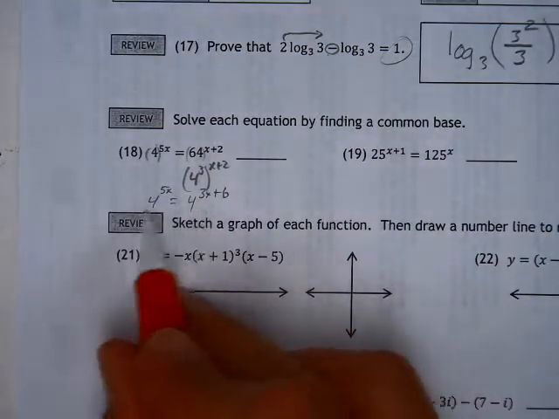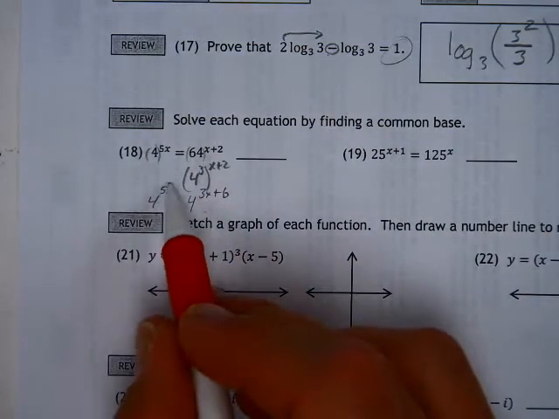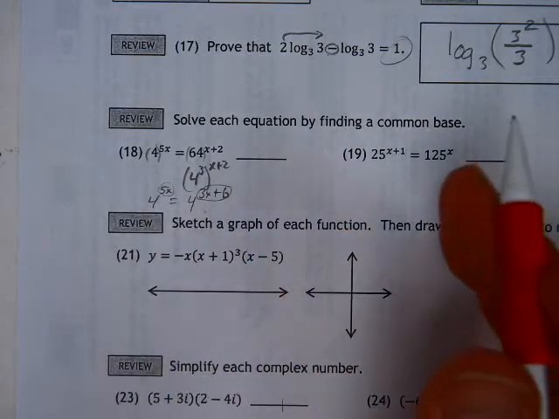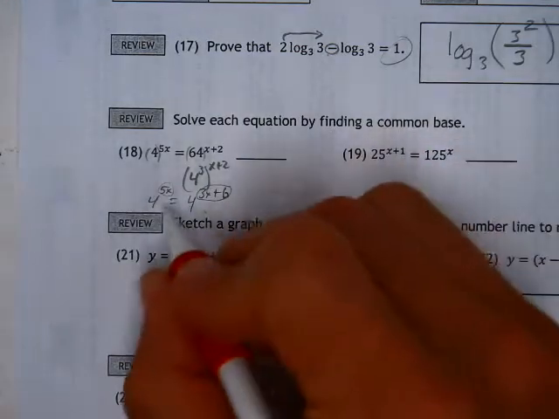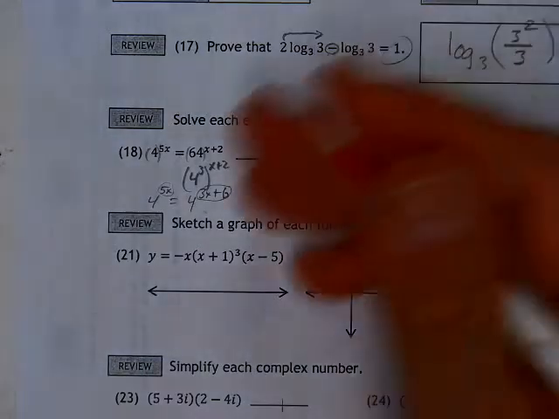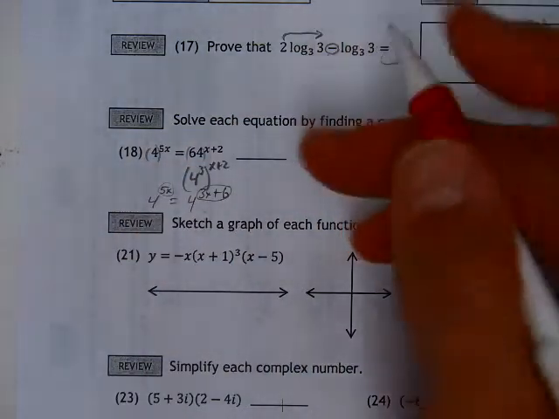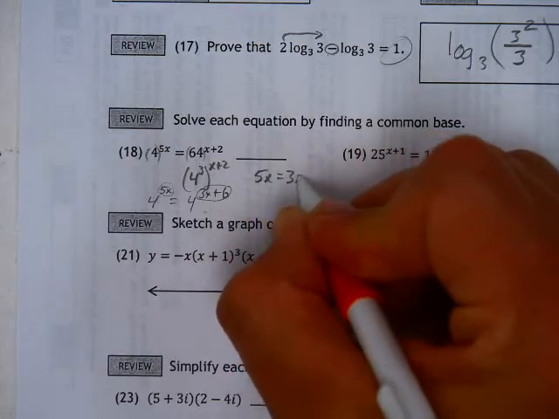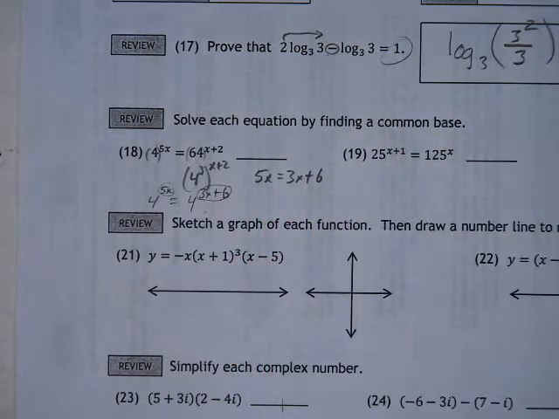It is now that I got a common base, and I can now say that this exponent, if it's equal to this exponent, then I've got a true statement. So let's do that. Forget the base. You're not dividing by 4. You're not canceling the 4s. You're just sort of ignoring the 4s. And you're saying now 5x must equal 3x plus 6 for this statement to be true.